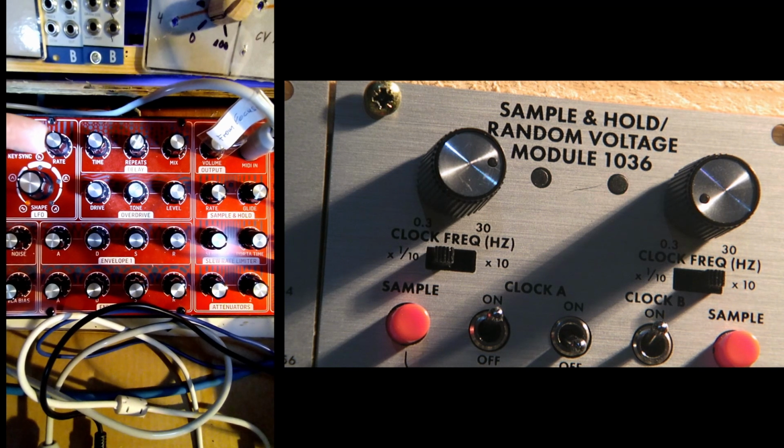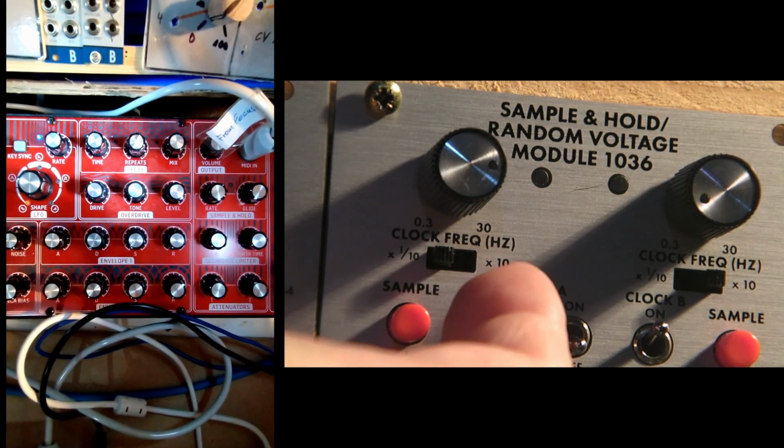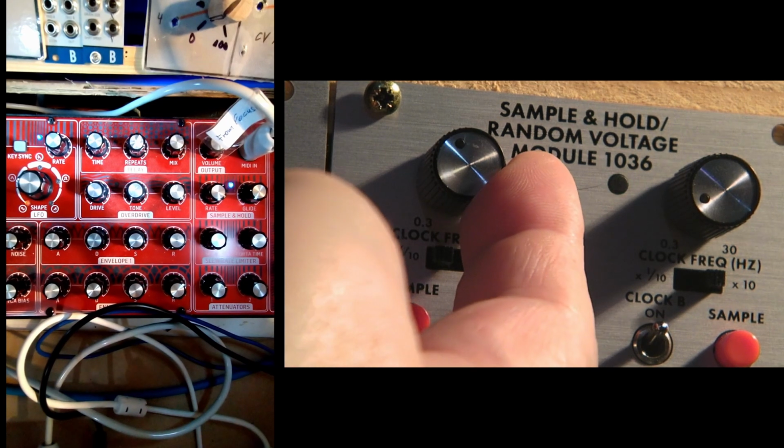Irregular everything now. Now a little bit of regularity comes in when I increase the rate of the LFO, because I've also again a quite high rate here at the sample and hold unit, which I reduce now.